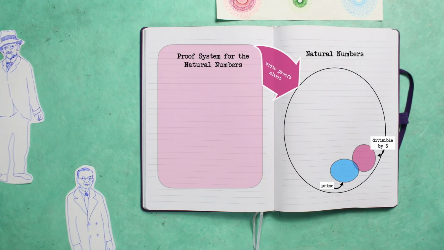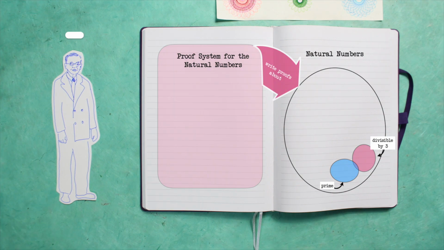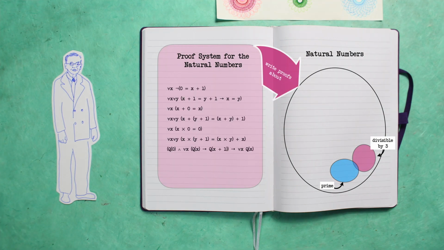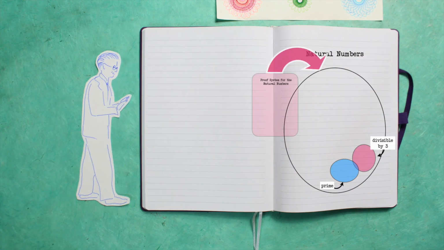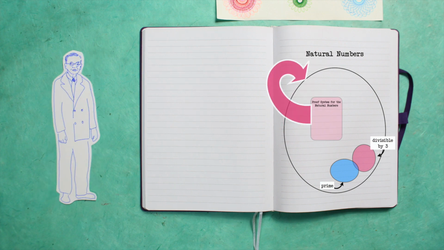So next, along comes another mathematician named Kurt Gödel. And he took a look at the proofs in this proof system. But instead of seeing proofs, Gödel saw numbers. So he gave the system just a little push till it landed inside the natural numbers, where it belonged.